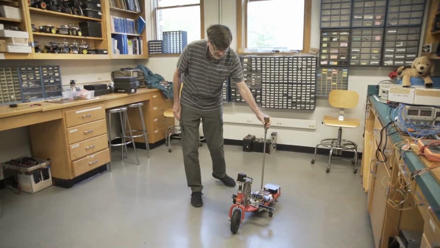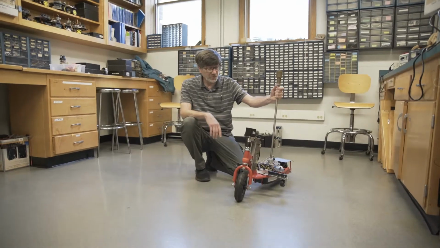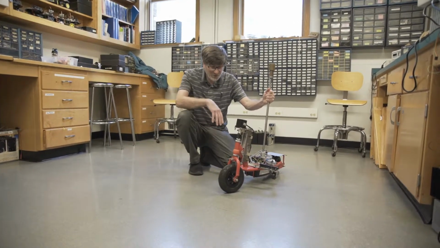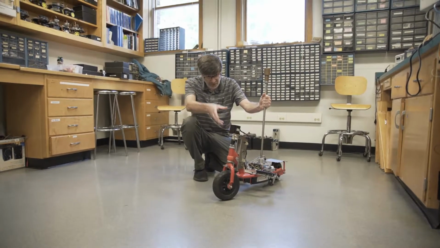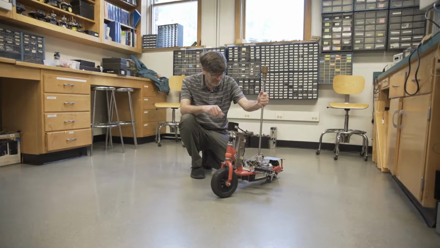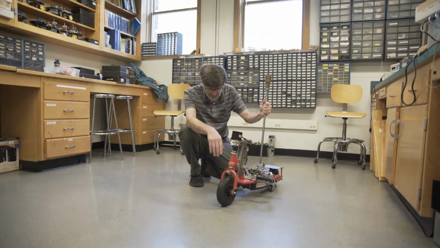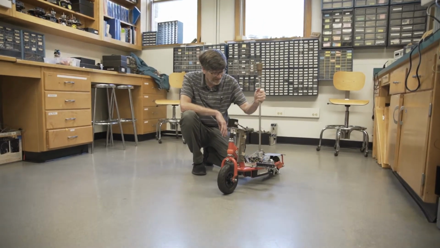So here's another project that came from the show just this last year. Students were taking, this was a little scooter that we bought at Walmart and took off the handlebars and such. But it's a powered scooter, so it will make itself go. And the idea was to try to make it also balance itself so it would stay upright.